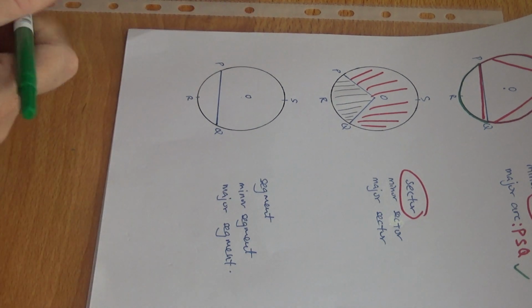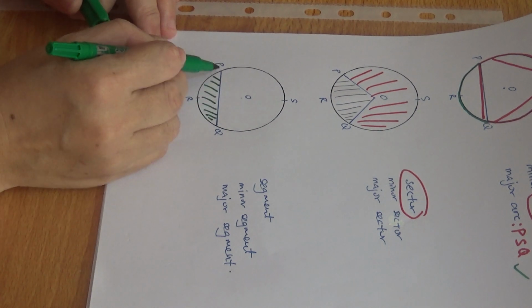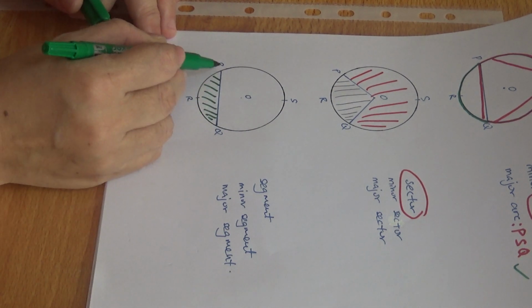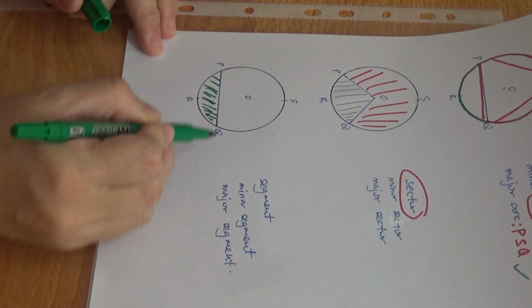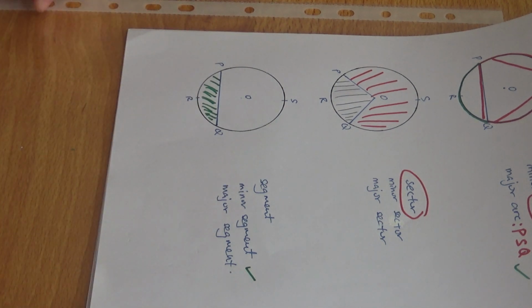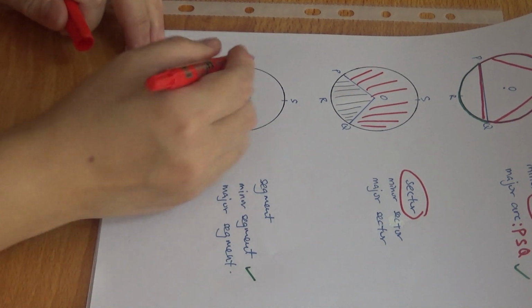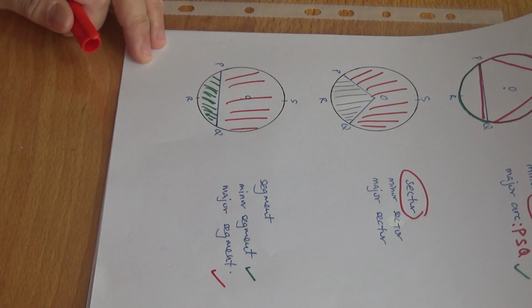Next I'm going on to what we mean by a segment. A segment is just this part here. It is surrounded by the circumference and a chord. The green one is called a minor segment because it's less than half the circle, and the red one is called the major segment because it's more than half a circle.